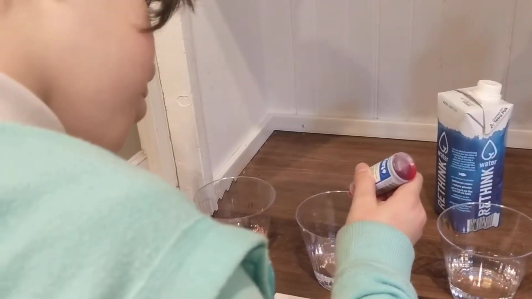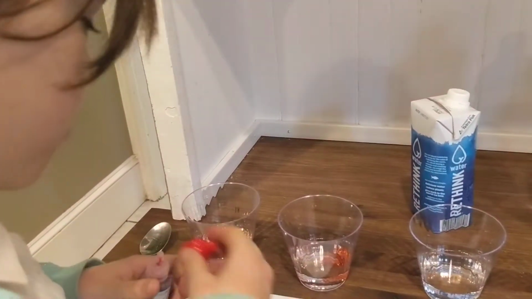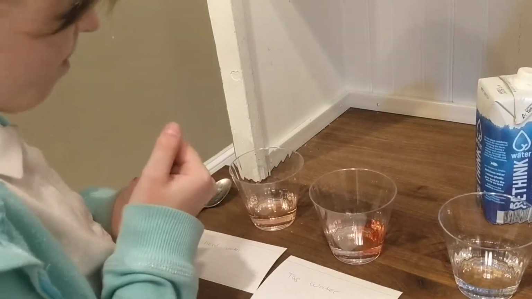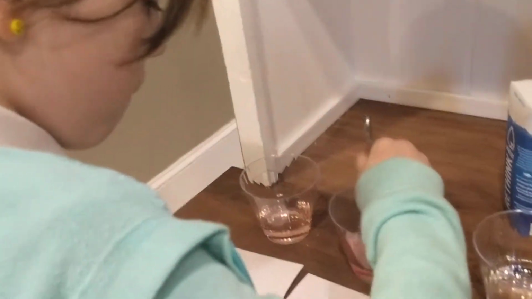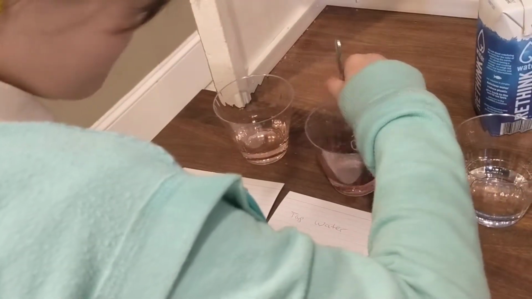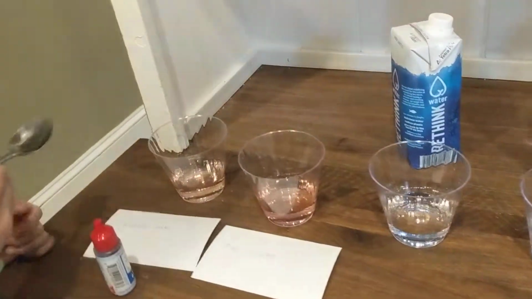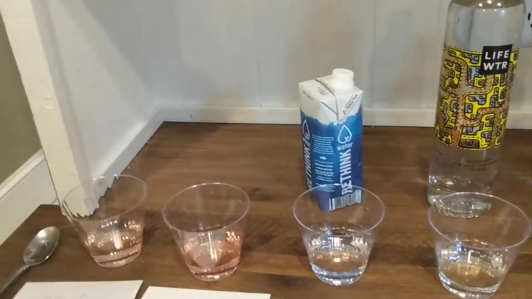1, 2, 3. Okay, go ahead and start. This is the tap water. We'll see if there's any difference between the tap water and the filtered tap water. There's a little difference. Now we're doing the Rethink water.